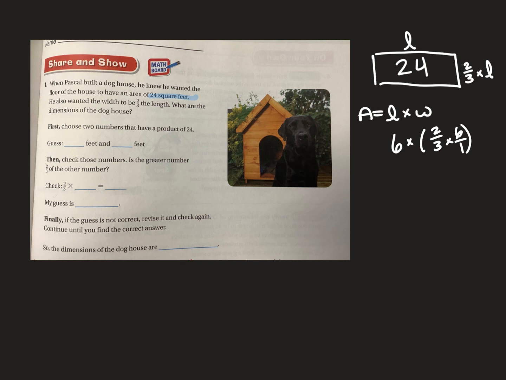I see cross reduction available right here. 3 goes into both of those numbers, so let's do that. 3 goes into 3 once. 3 goes into 6 twice. 2 times 2 is 4. Oh my gosh. 1 times 1 is 1. And 6 times 4 is 24. Oh my gosh. I am so excited that first guess got us there. Nailed it. Winner, winner, chicken dinner.